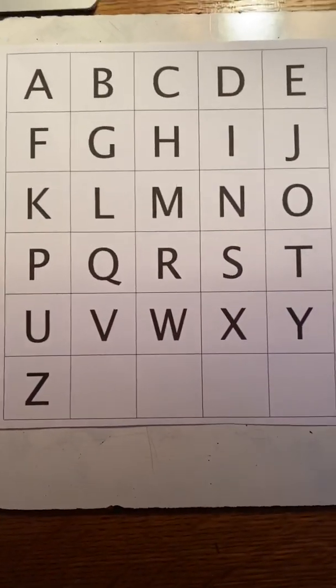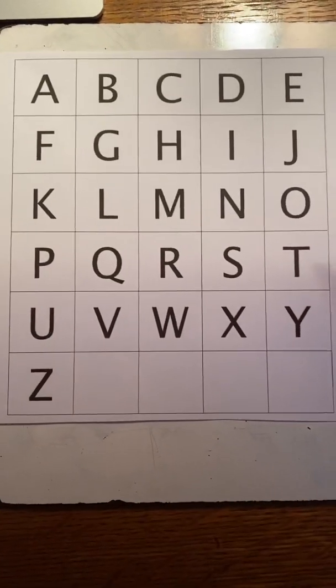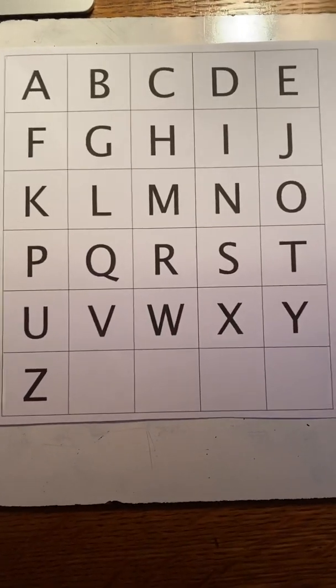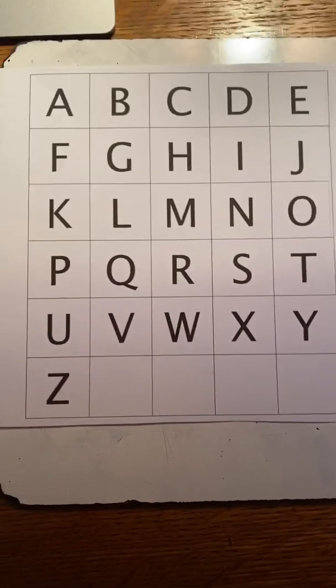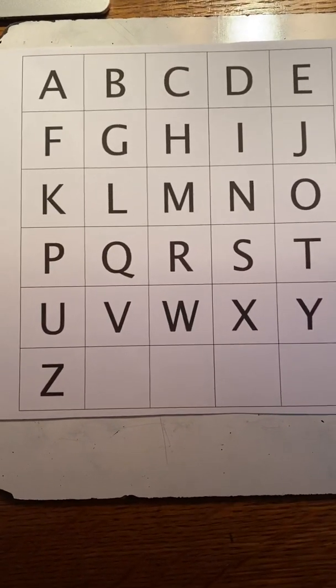So I have put in both Google Classroom, and your folks have this in their emails, this sheet of the alphabet. It would be really great for you to have it printed off, so you can have it beside you when you're doing your work for today. If you don't print it off, you can toggle back and forth between screens, but you are going to have to look at this sheet of the letters to help answer your questions.